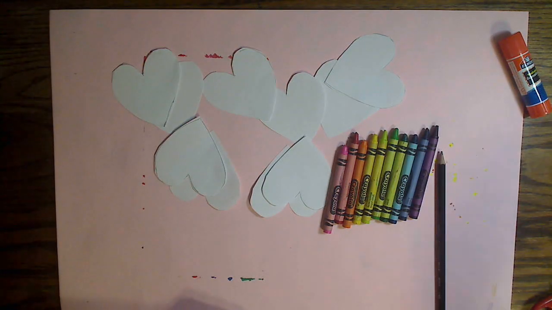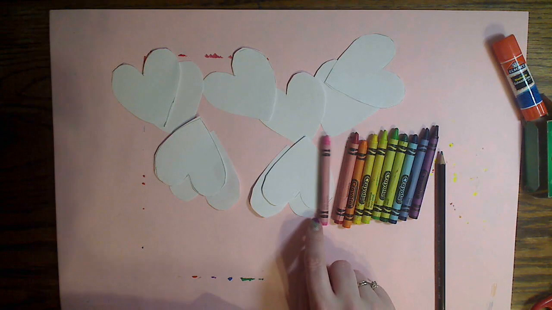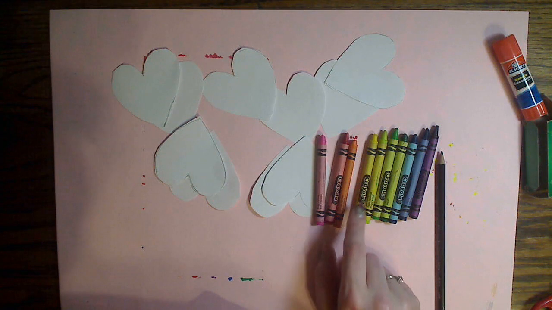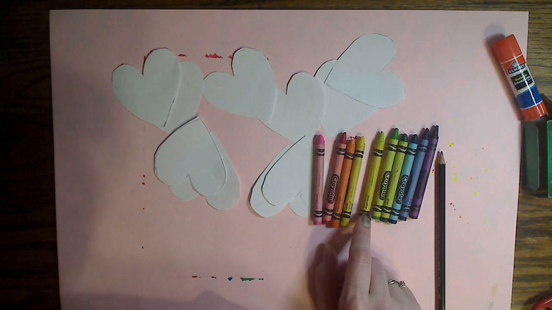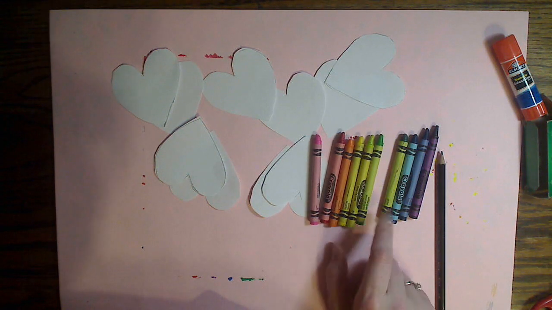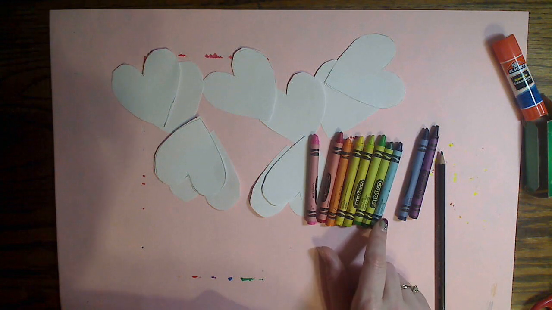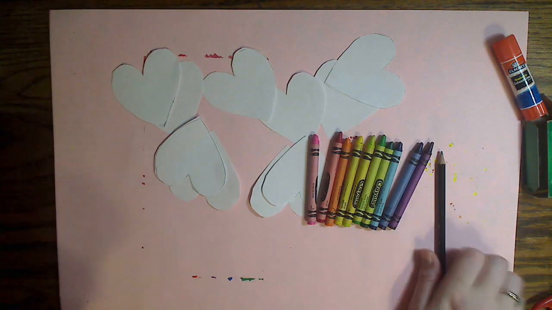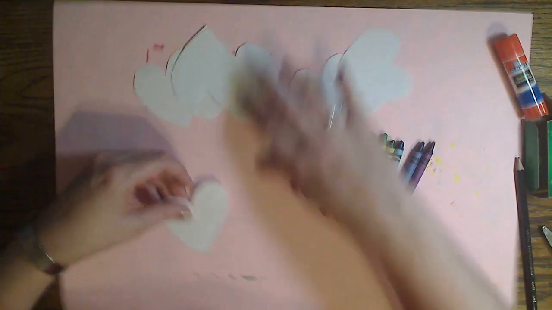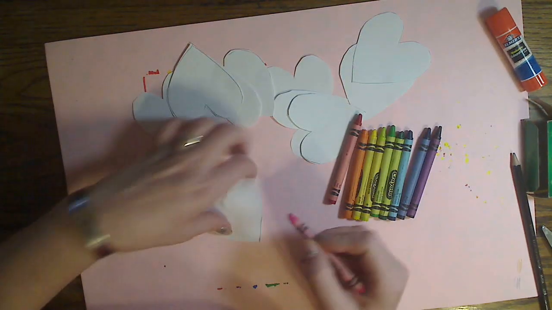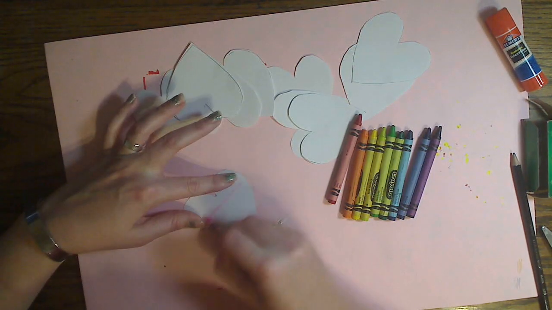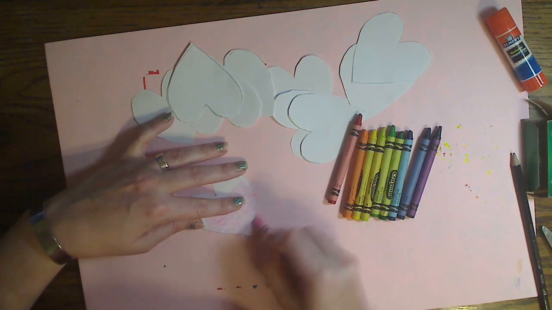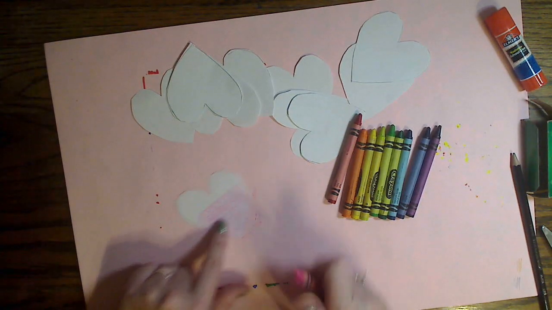There we go. There's my 10 colors. Here is my pink, my red. This is yellow-orange. This is yellow, green-yellow, yellow-green, green, blue-green, indigo, and violet. So I'm going to start off with my first one right here with my pink. And I'm going to color it everywhere. I'm going all the way off the edges and coloring on my mess mat.